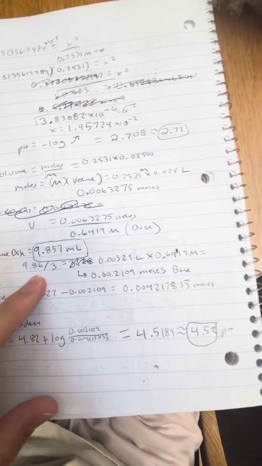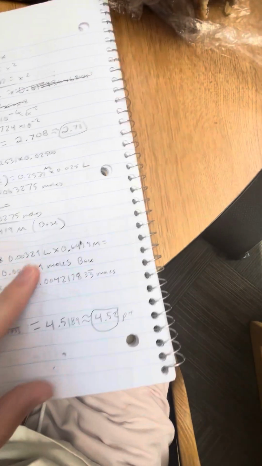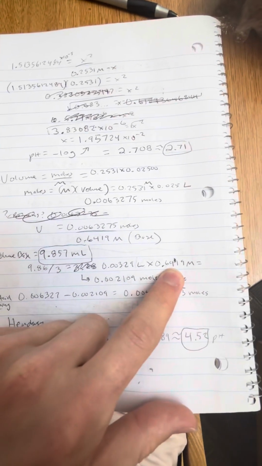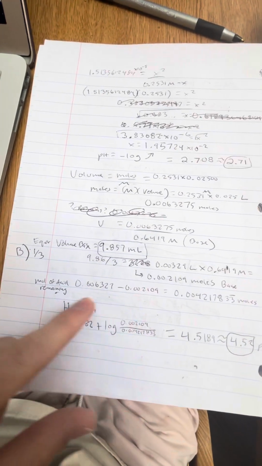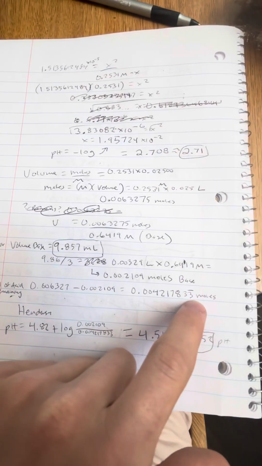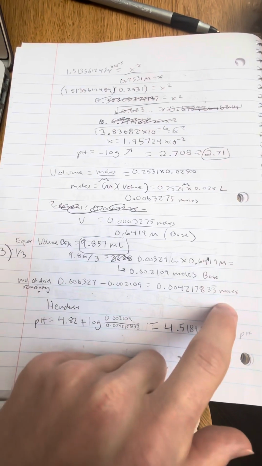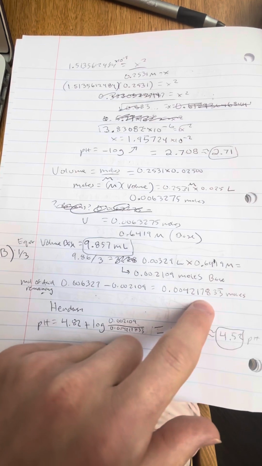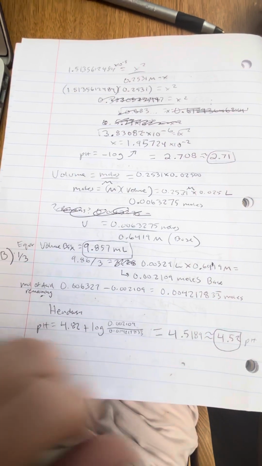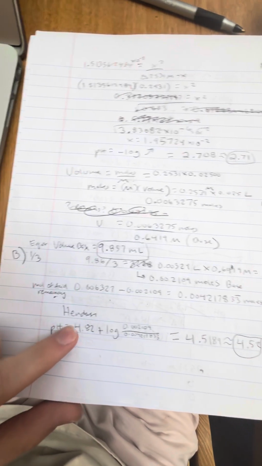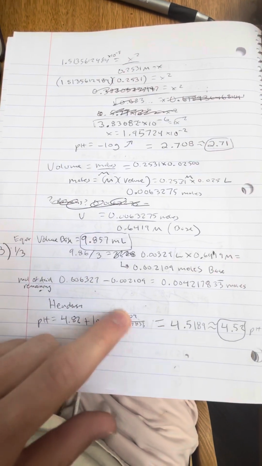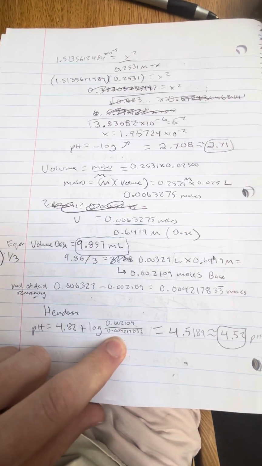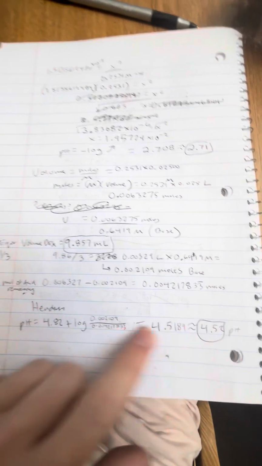So then 9.86 divided by 3 gives us that many liters, and we're going to times it by the base concentration to get that many moles. Subtract it from the remaining acid to figure out, okay, we have this many moles of the acid. And then we're going to do the Henderson formula because we know the pKa value, and we know now the moles of the base and the acid. So we can calculate that out and get 4.52.